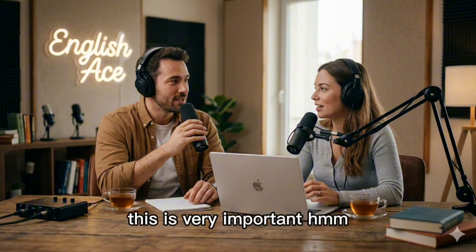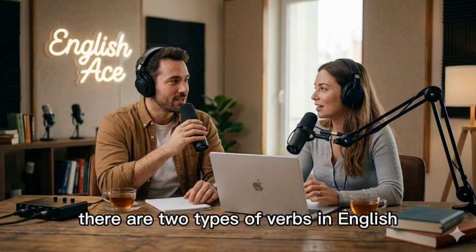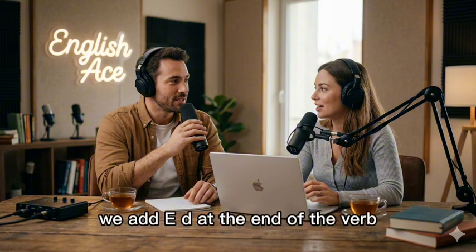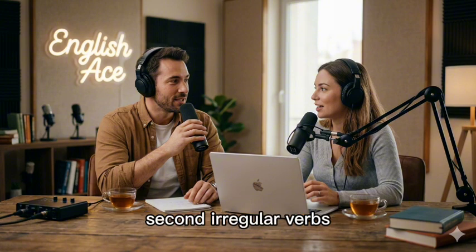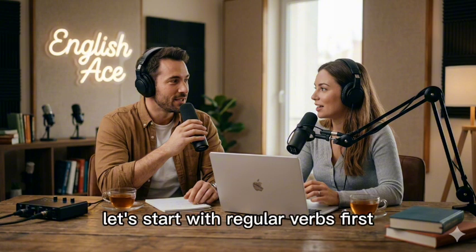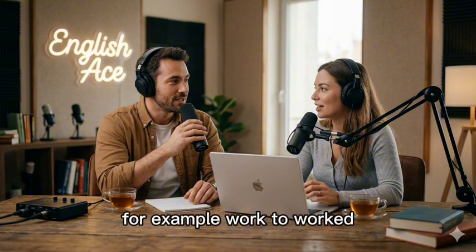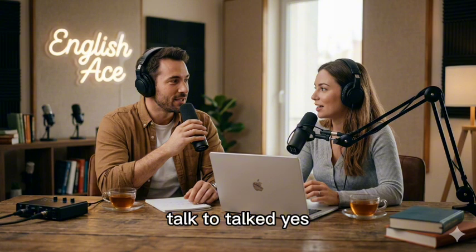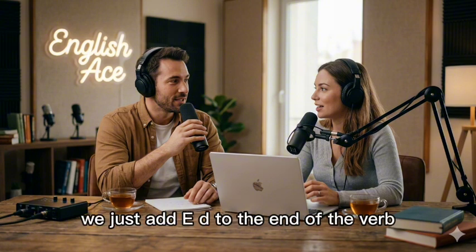This is very important. There are two types of verbs in English. First, regular verbs. We add ed at the end of the verb. Second, irregular verbs. They have a special form. Okay, Mia, let's start with regular verbs first. For example, work to worked, play to played, watch to watched, talk to talked.